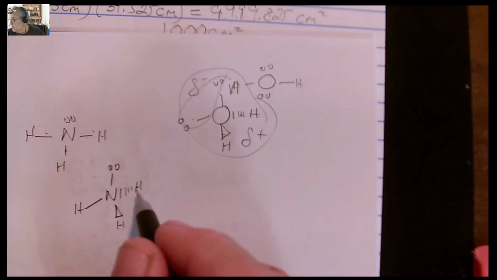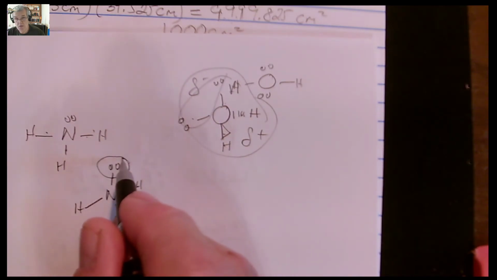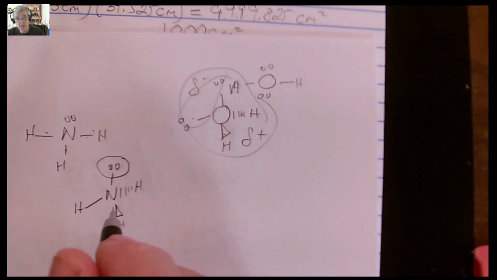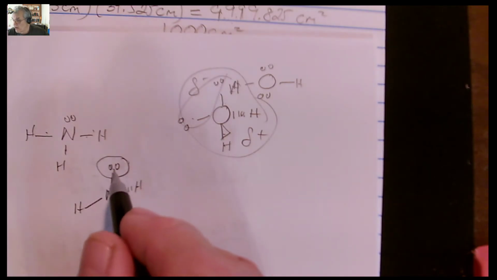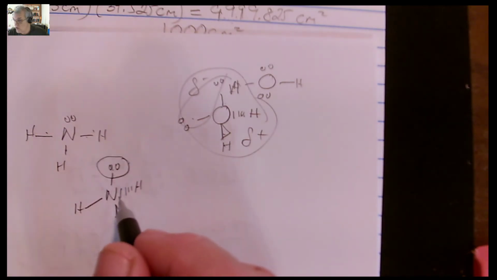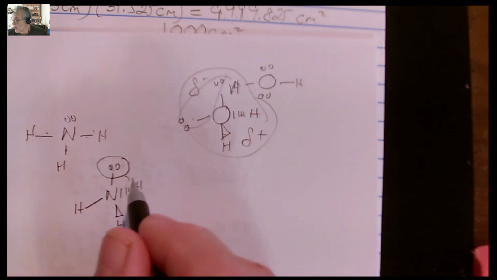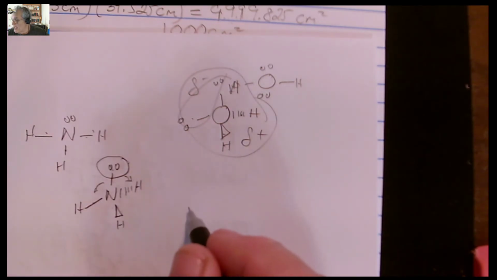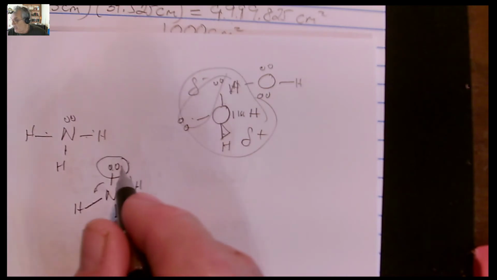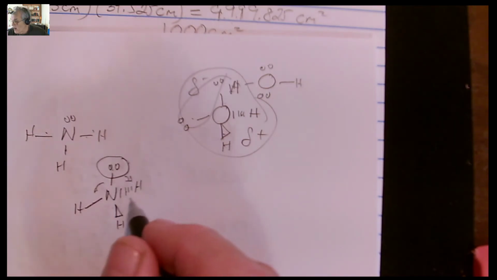And again, what are we going to see? Well, this lone pair is stronger than bonded pairs. So this pair of electrons has stronger repulsive forces than these other ones. So it kind of pushes them down and away, and that ends up creating a slightly larger angle between these.